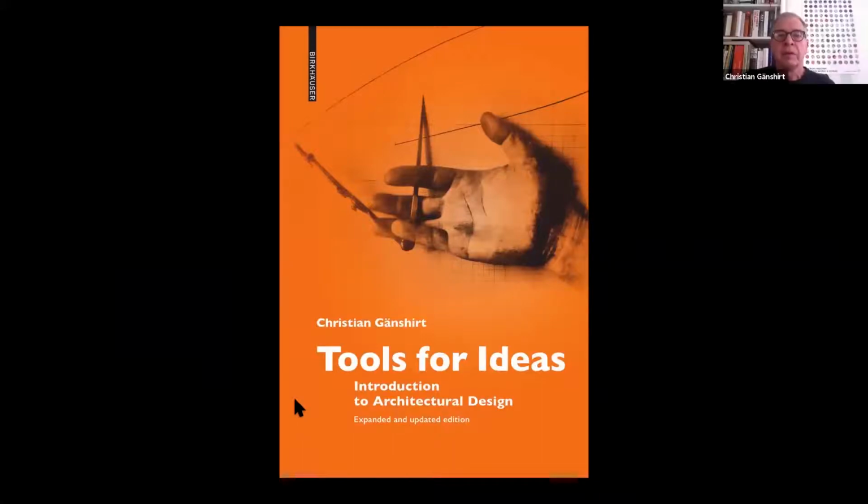Yes. So the title is Tools for Ideas, and the intention of the book is to provide an introduction to architectural design. This is quite an interesting thing: if you look at architecture schools around the globe, architecture is mainly taught as a practice, and there's very little teaching and instruction about the background of this activity. So what kind of activity is it actually? What's the methodology? What are the tools we can use? How should we use these tools? So there's this gap in architectural education.